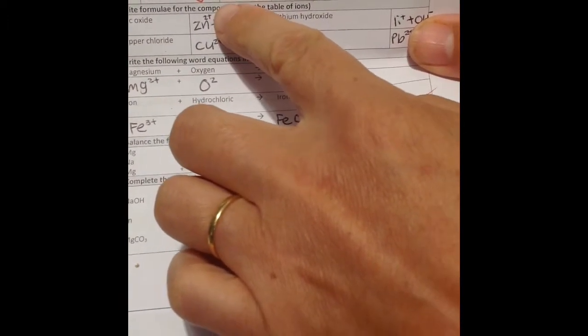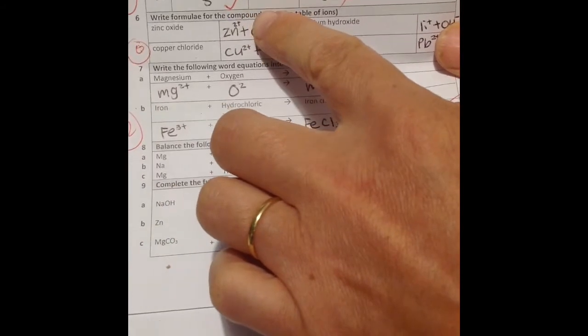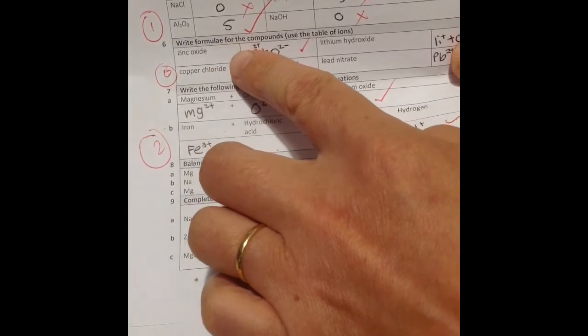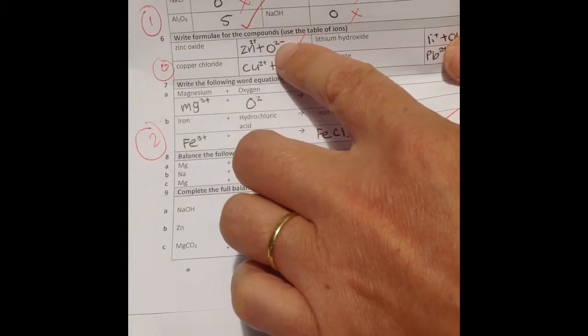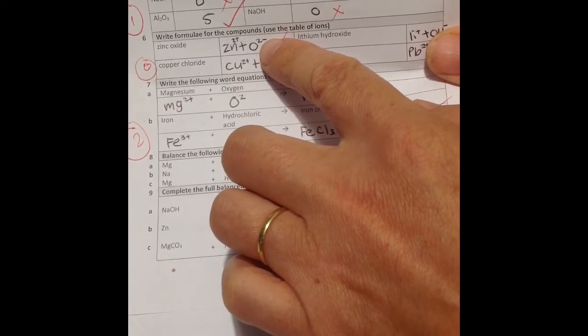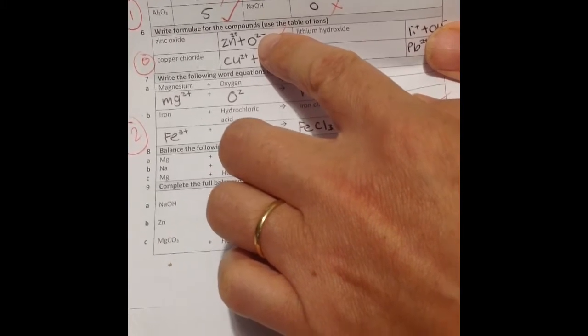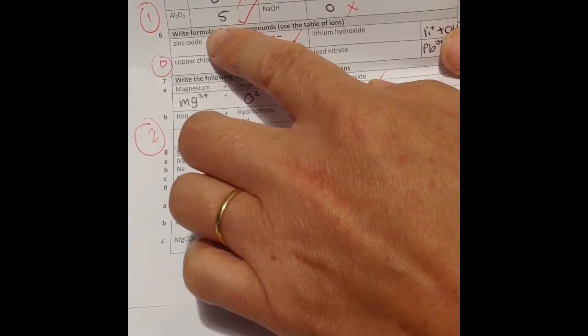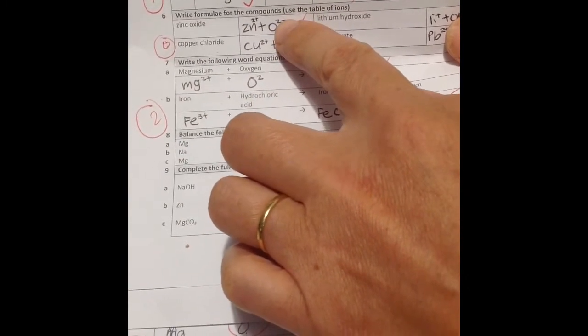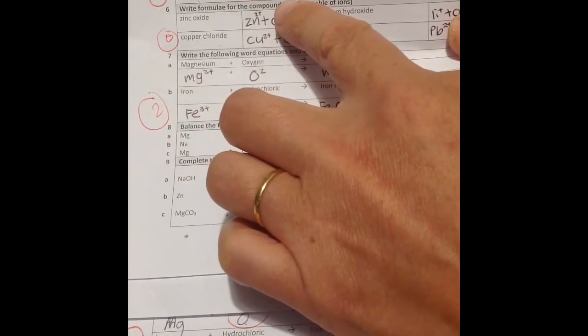This has got charges, so we're saying write formula for the compounds. When we write the final formula, zinc oxide actually has no charge on it, no charge. But when this person has been writing, they put some charges here, and I can totally see why. It's the first step in writing the ionic formula, but when we finish it for the final ionic formula, we want to have no charges. So that's what we're going to address today, how to write ionic formula.